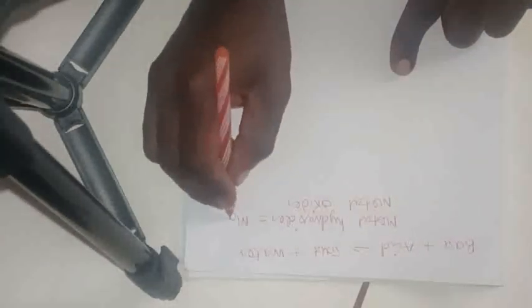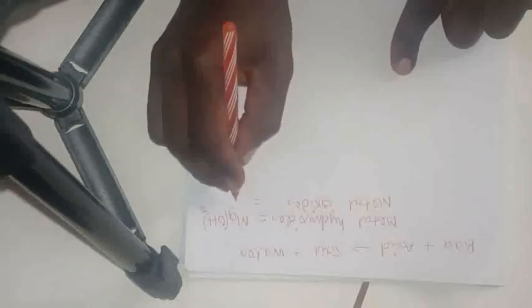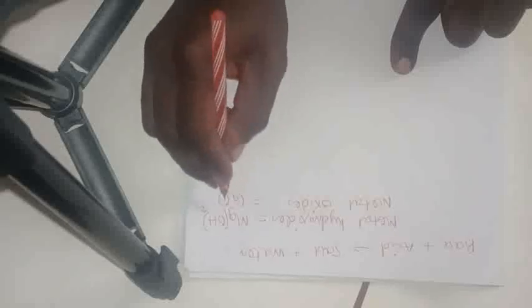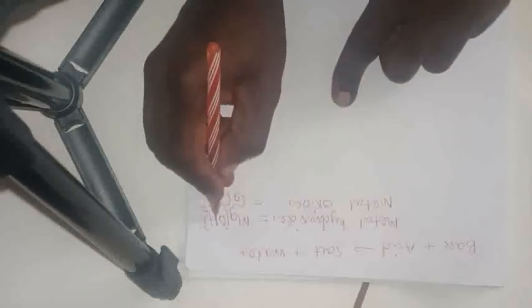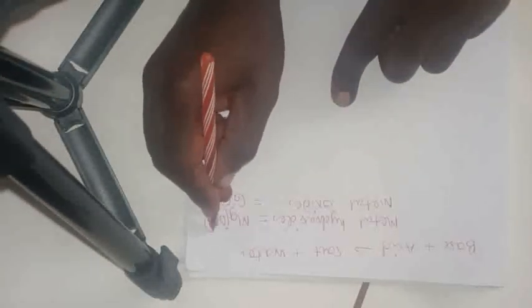Look at this. For example, magnesium hydroxide, and then let's say we have calcium oxide. All of them are bases. Why? Because whenever hydroxide ions are present in a compound, that substance becomes a base.